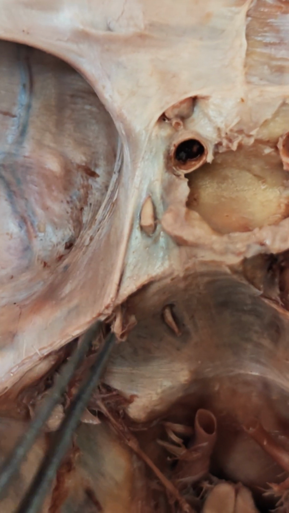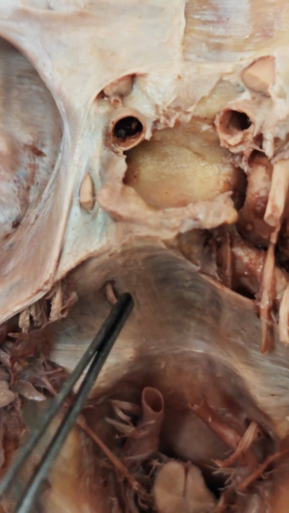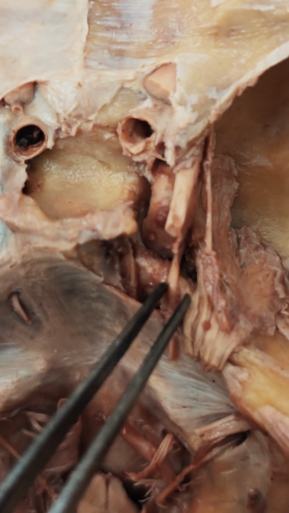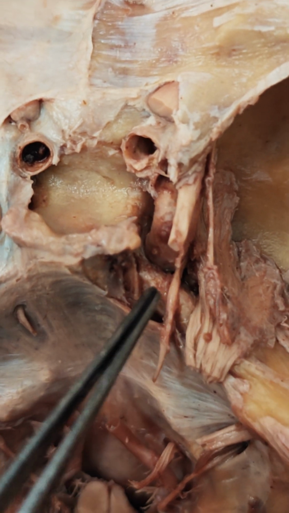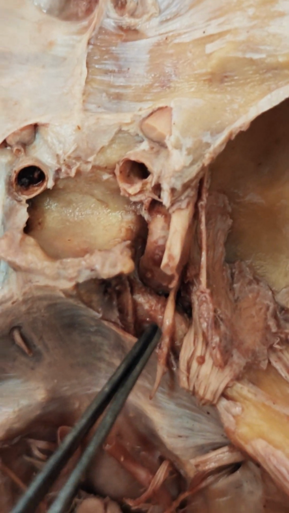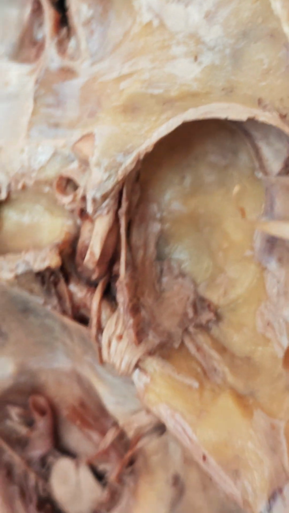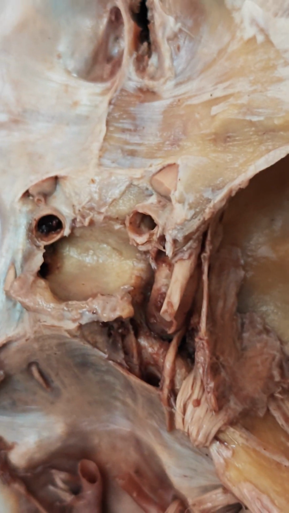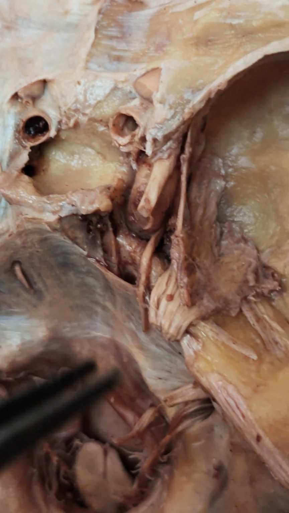On this side you can see it pierces the posterior wall of the sinus. So somewhere here it pierced the posterior wall of the right cavernous sinus, then it passes through the cavity of the cavernous sinus to accompany the internal carotid artery, and finally it will enter the orbit through the superior orbital fissure.